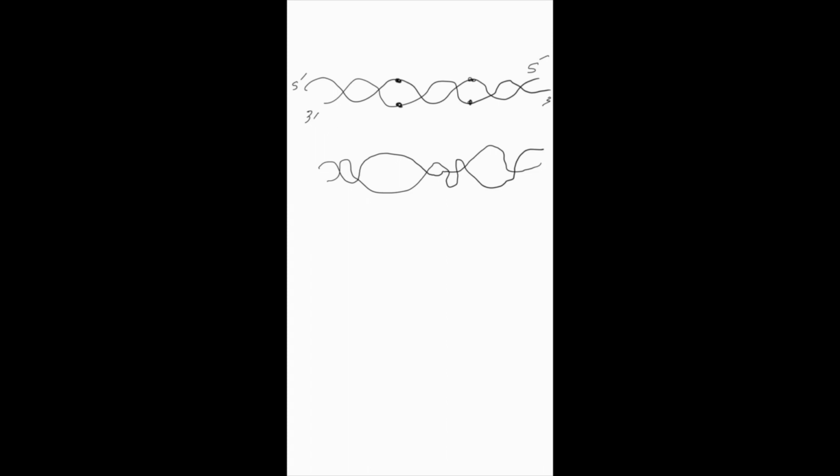So therefore, what the cell does is that it employs an enzyme called topoisomerase, which is going to come in, and I'm going to draw topoisomerase with red. So it's going to come in and sit on the outside areas where the DNA is being super wound, and it's going to unwind these regions so they're not so stressed.